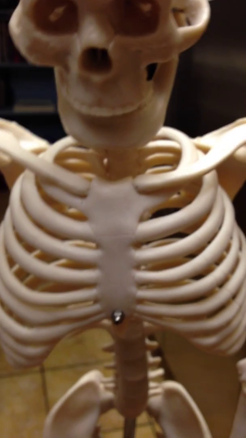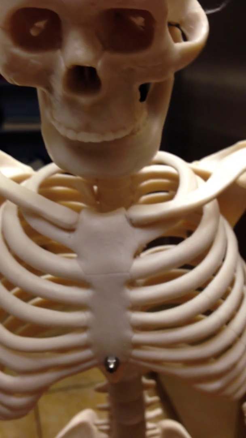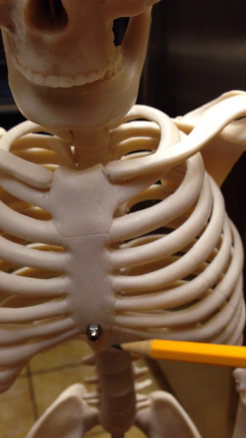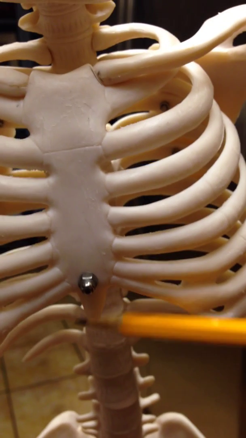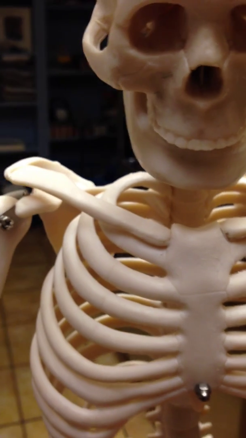Now we're going to look at the sternum. Here is the sternum. This is the manubrium. This is the body. And this is the xiphoid process. And this is the jugular notch.